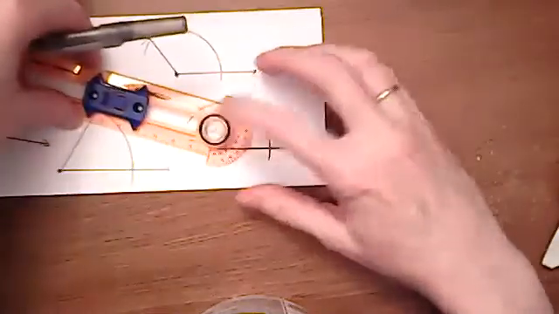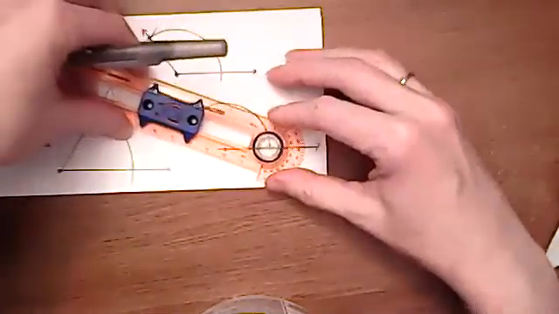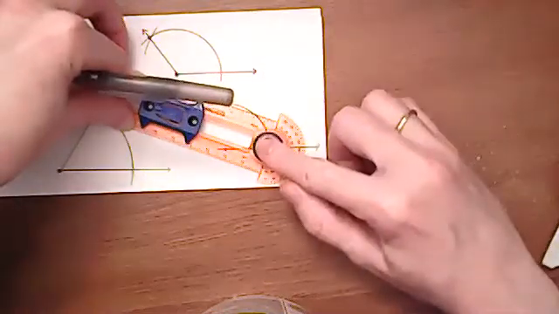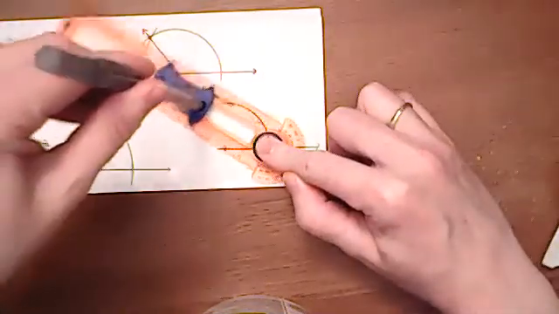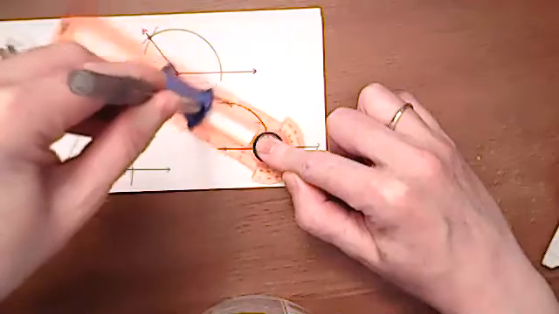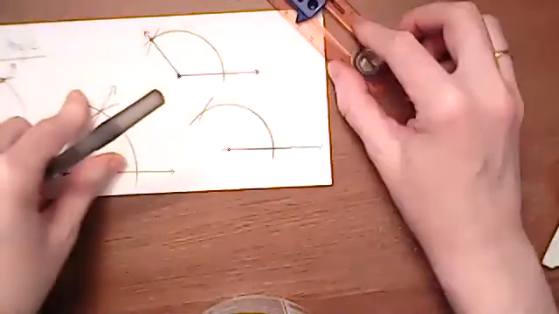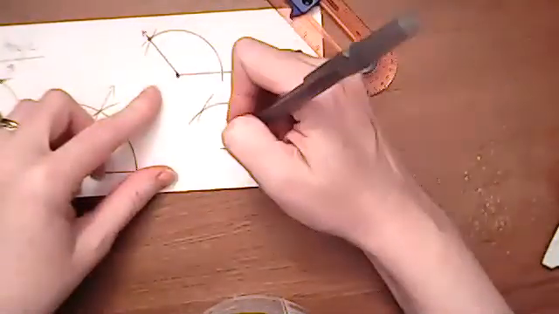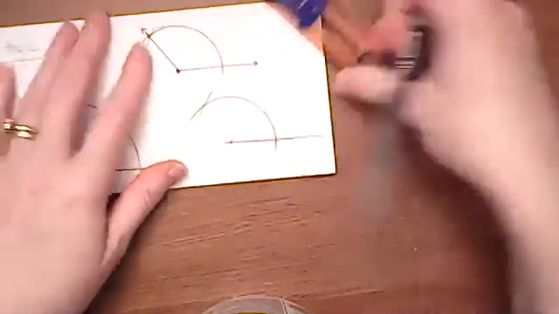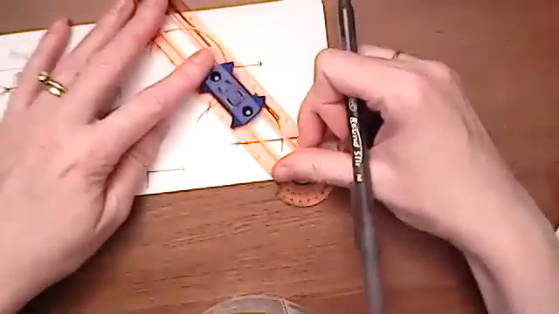So I'm going to go ahead and transfer center, goes over here, match it up. Draw your arc so it intersects the big arc that you drew. X marks the spot. You're going to connect it with your endpoint to draw your new angle.